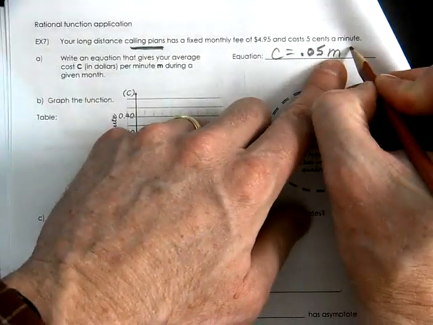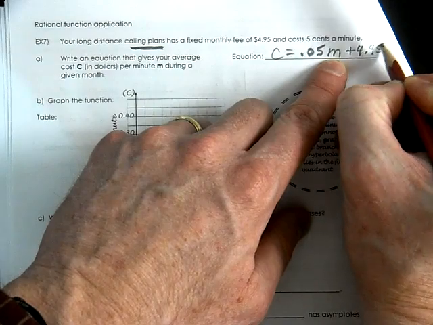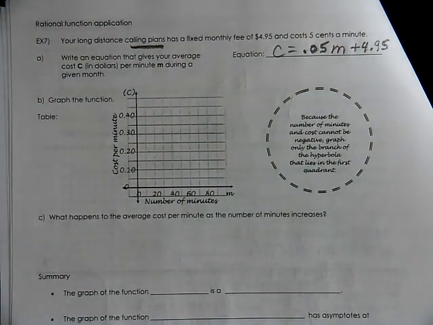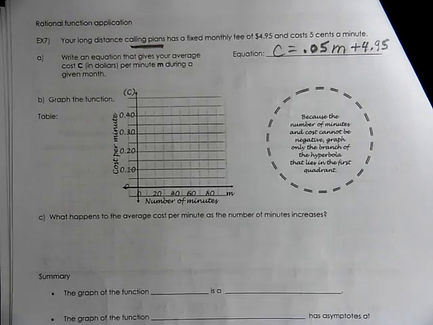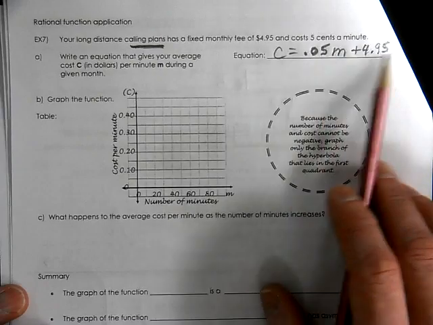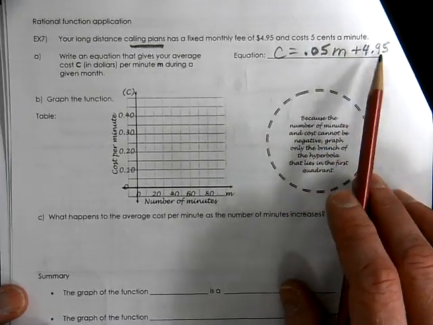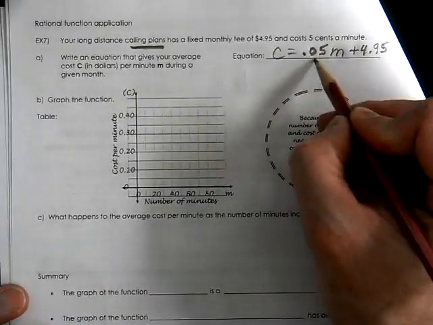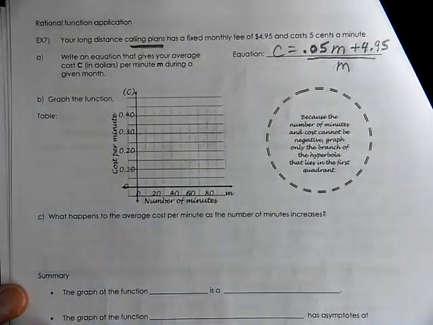But there's also an upfront fee of $4.95. Now that would be your total cost. How are we going to turn this into an average per minute? So if this is your total cost, when you put in a 10 here, then you can figure out how much you totally paid. Or if we want to figure out per minute, we're going to divide this by the number of minutes.